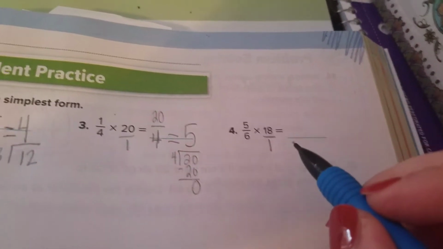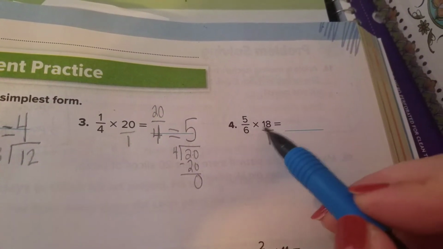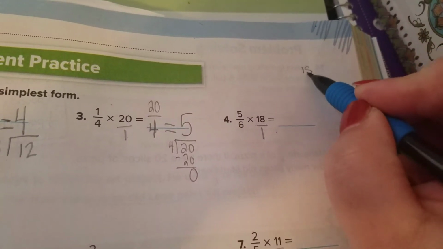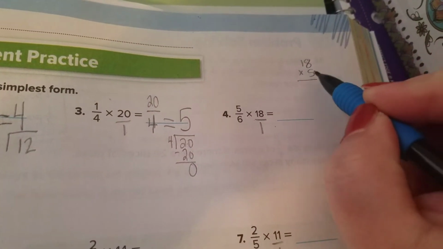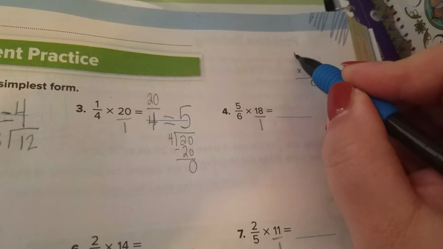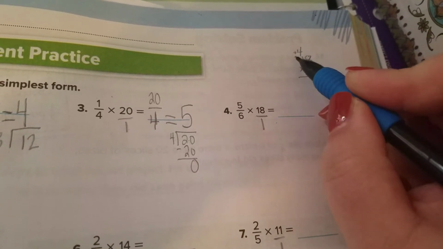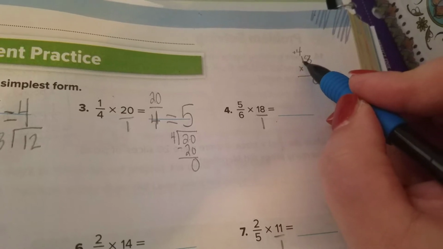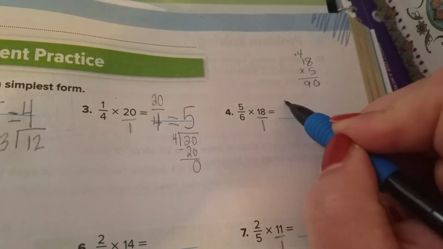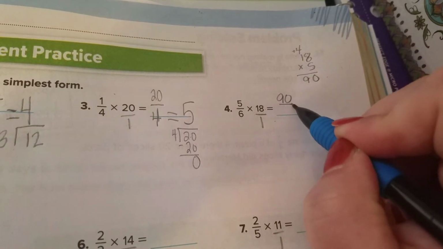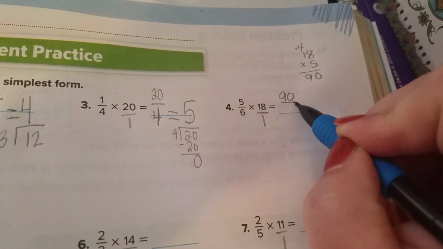And on the last one on the top row, 5 times 18. Well, I don't know my 18s, so I'm going to do a little bit of scratch work here. 8 times 5 is 40. Put down my 0, regroup my 4. 8 times 1 is 8, plus my 4 is 12. So it's 90. 5 times 18 is 90.